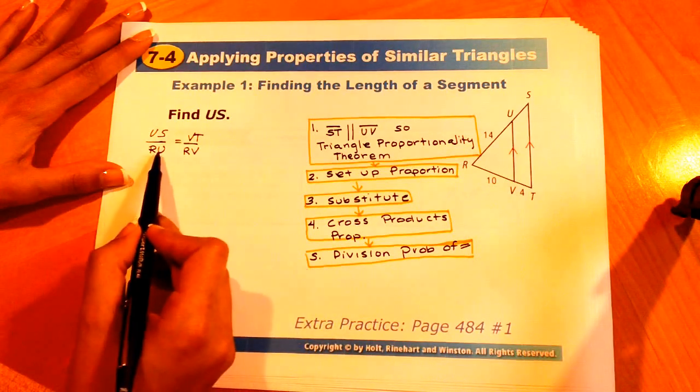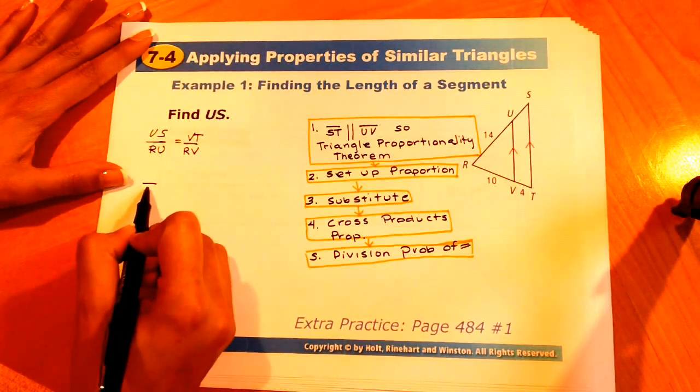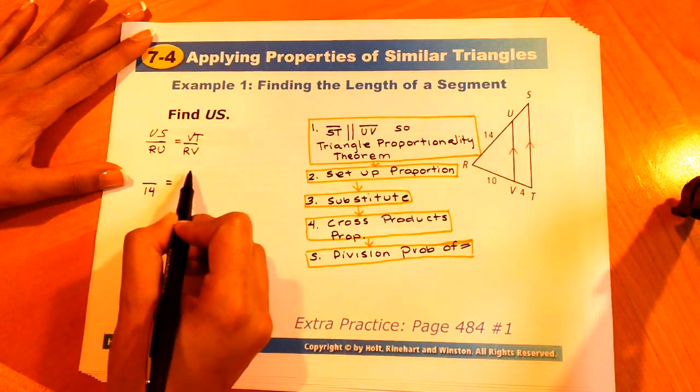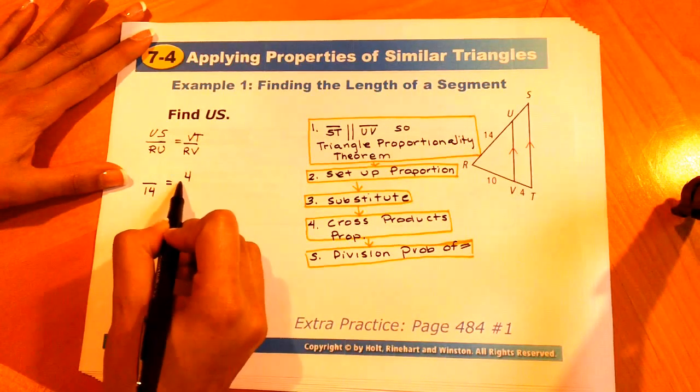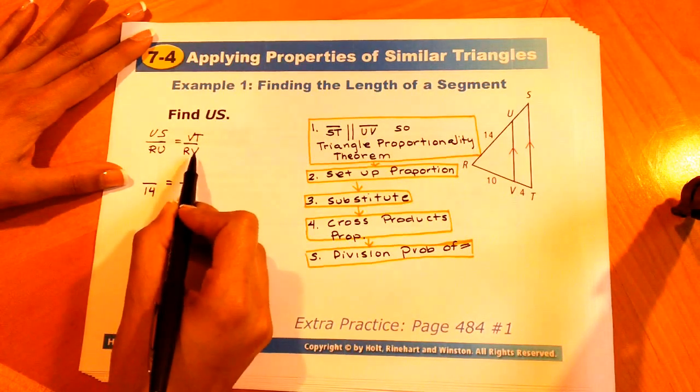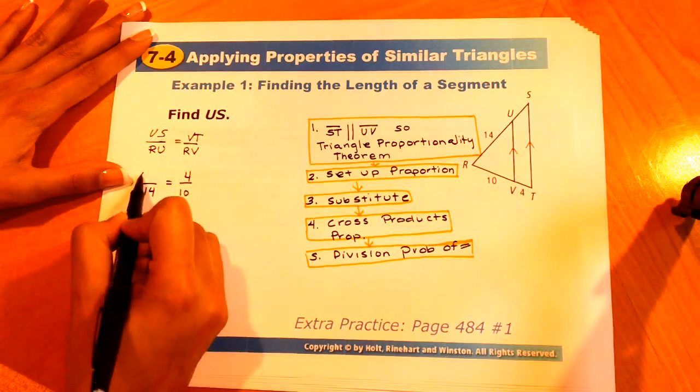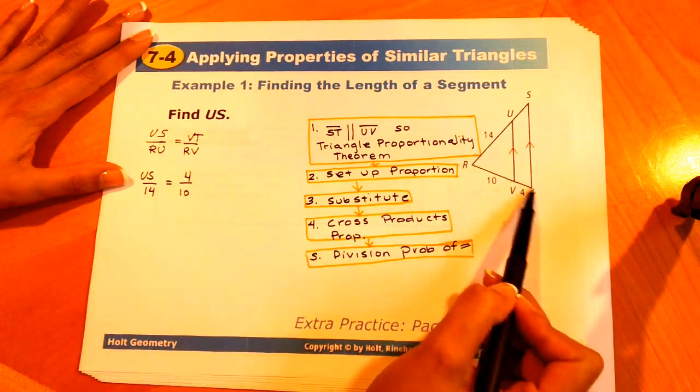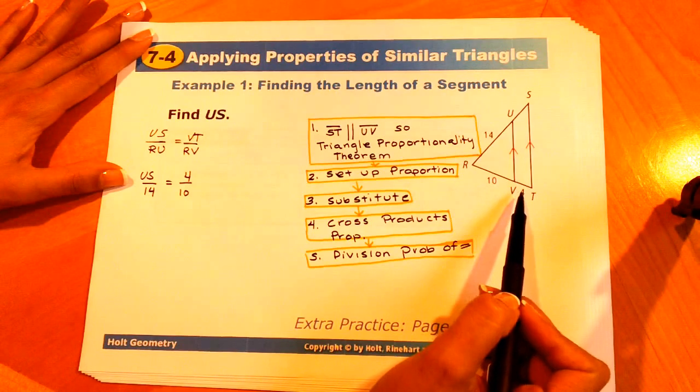After we set up our proportion, we need to substitute the values into the proportion. So we know that RU is 14. We know that VT is 4. We know that RV is 10. And US is the one that we're looking for. So we got all of those values from my diagram there.